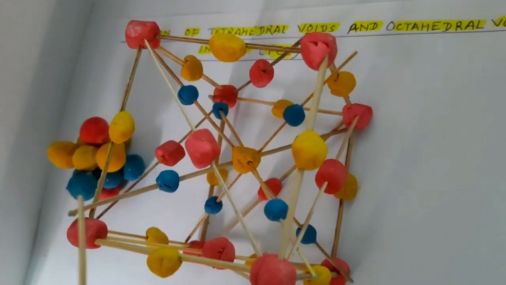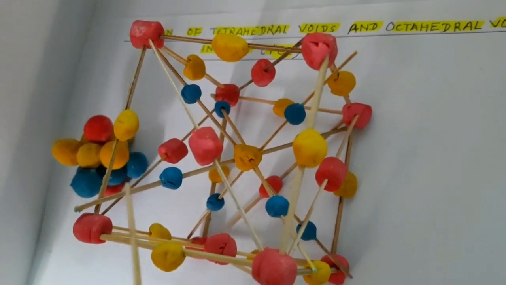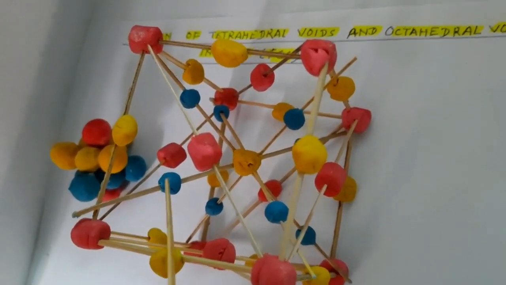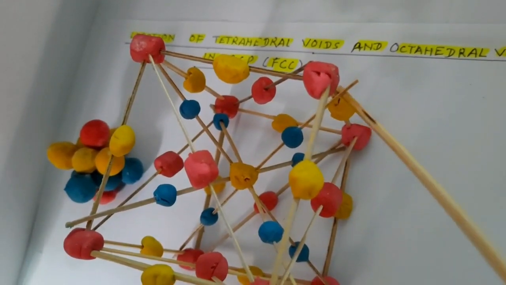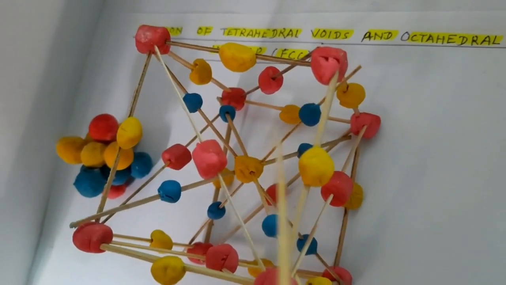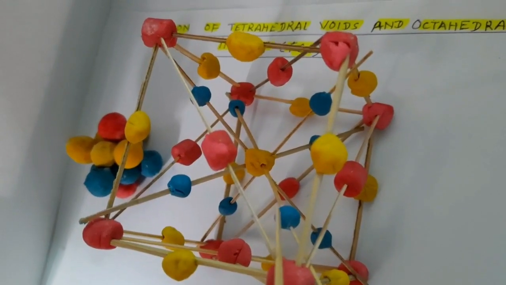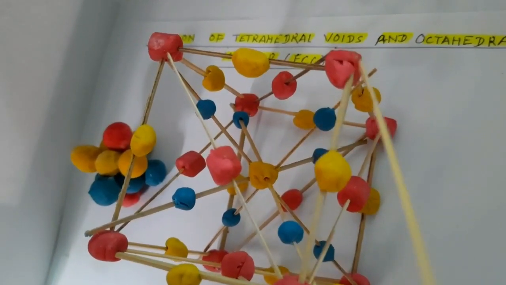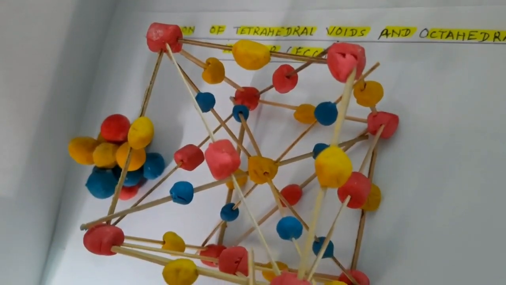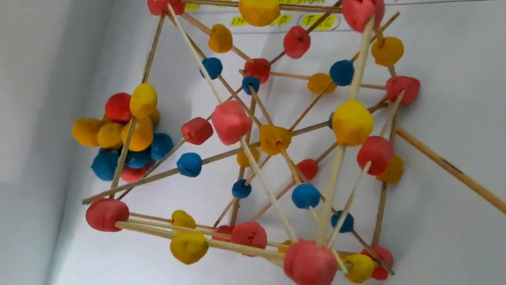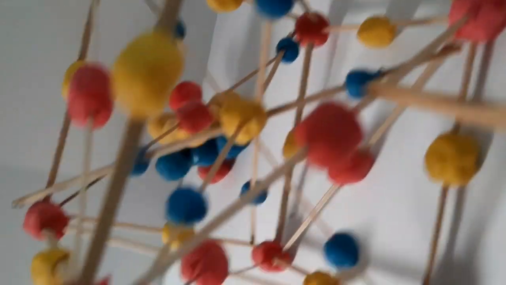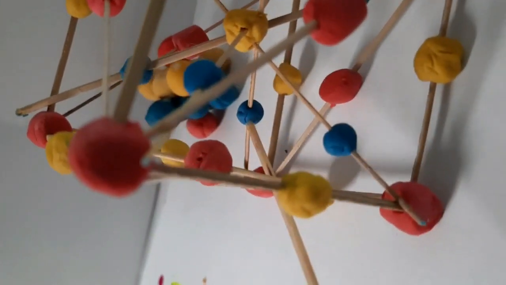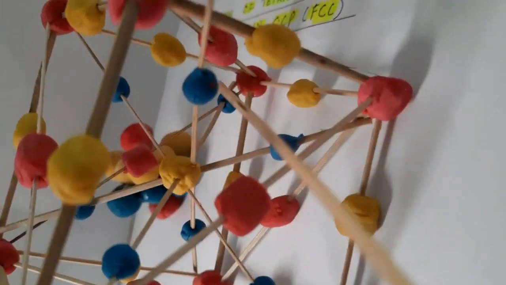These 4 tetrahedral voids. This is located at 1/4 distance from this corner. This one is from this corner. This tetrahedral void is located from this corner, and another one is this one. 4 from these 4 corners on the top and 4 at the bottom. 1, 2, 3 and 4.